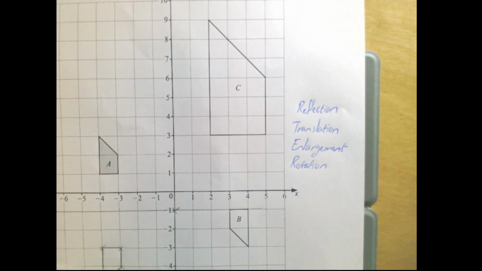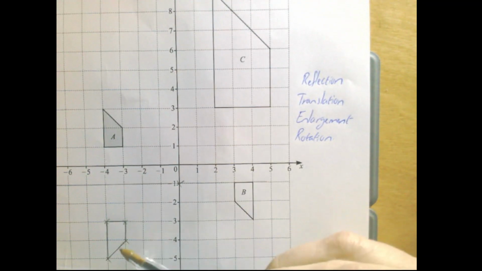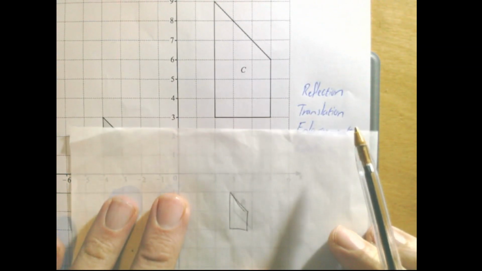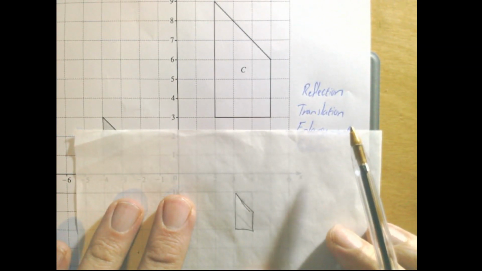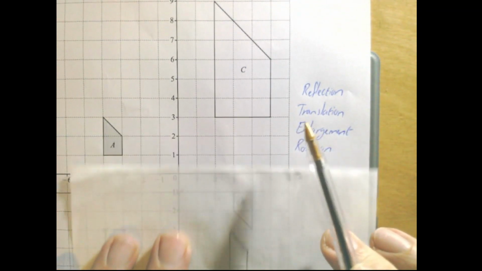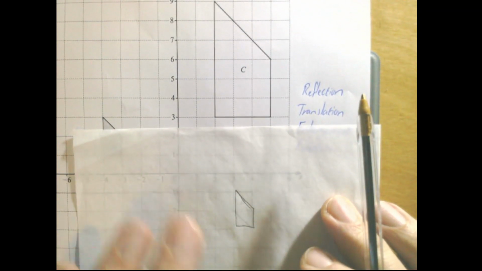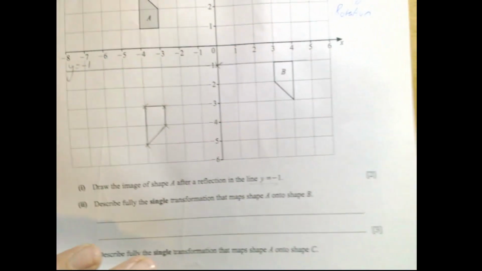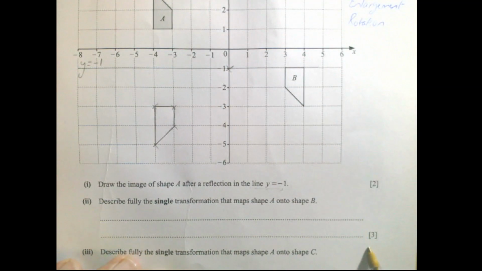Okay. Well, it's not a reflection. We just did the reflection, when it flips over. Could it be a translation? Move all the way there and then move down. No, you see, the orientation has changed. It's not an enlargement, of course, because it's the same size. So the only thing it could be is a rotation. So it's rotated like this. Okay, so that's the first thing we're going to write down here to get 3 marks.